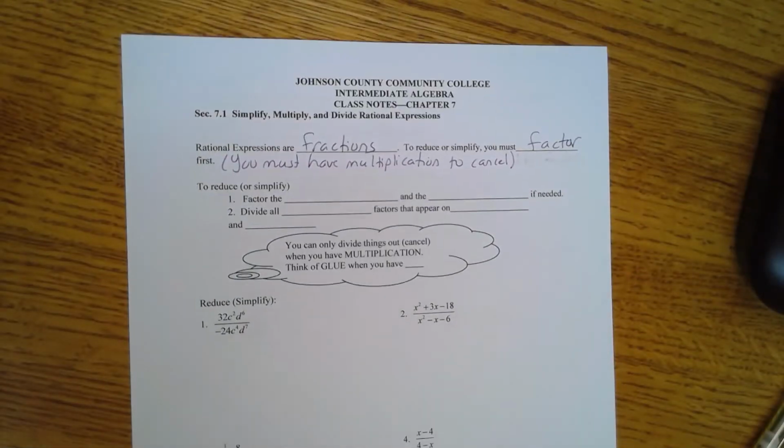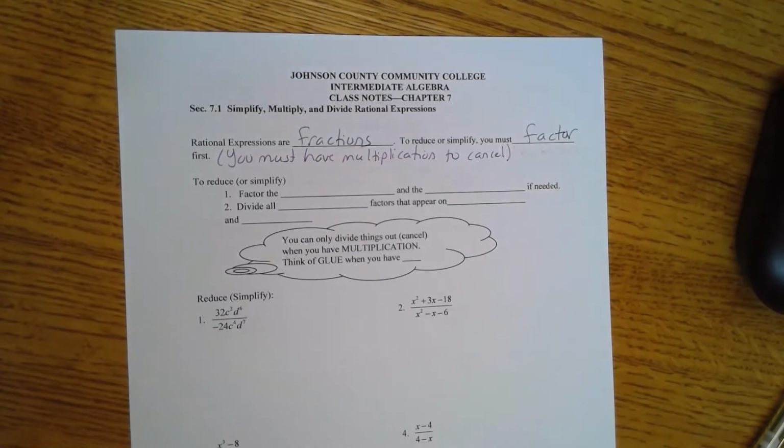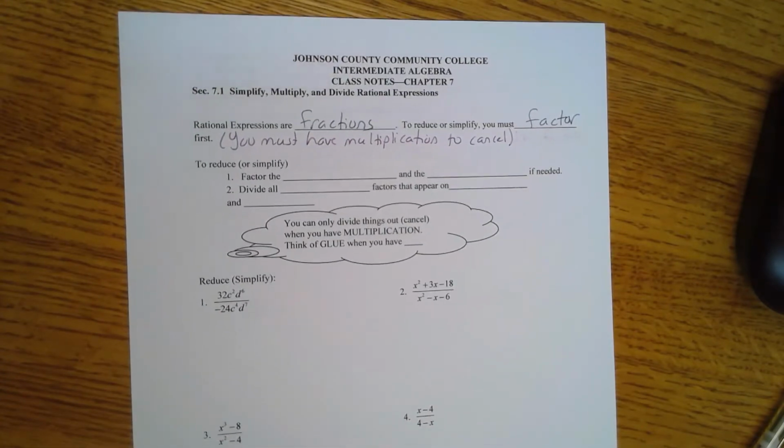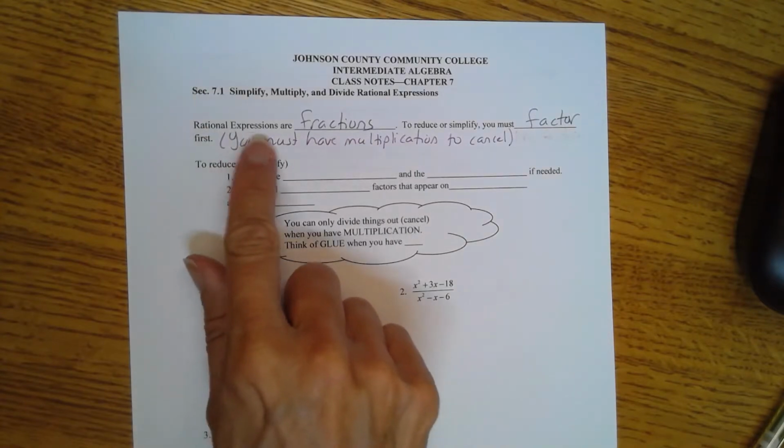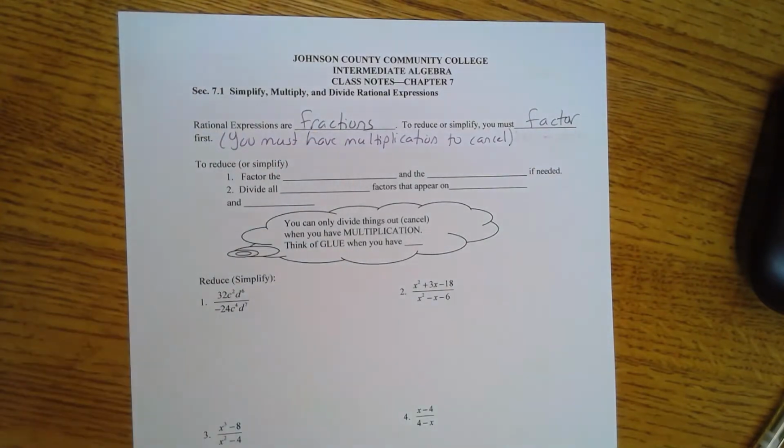Section 7.1, Simplifying, Multiplying, and Dividing Rational Expressions. The first thing you need to understand is what a rational expression is. Well, rational expressions are just fractions, although you have to understand that with rational expressions, you are going to have variables in the denominator. So that's what it means to be a rational expression: fractions, but again with variables in the denominator.